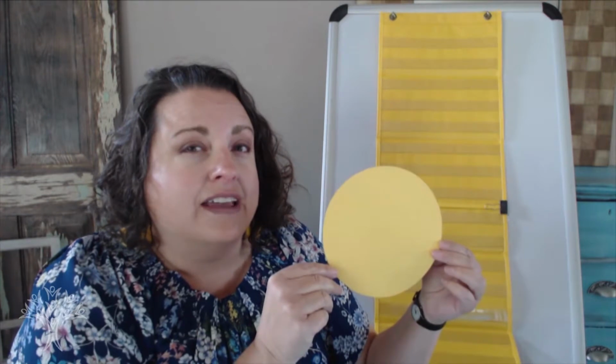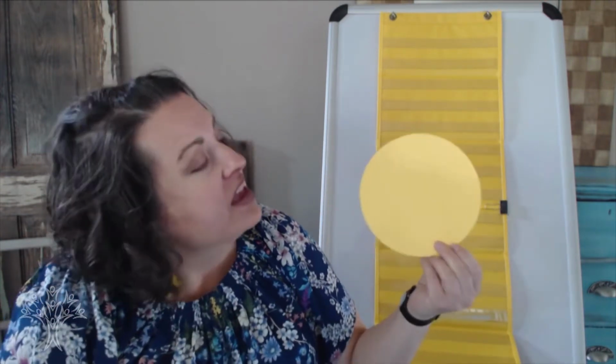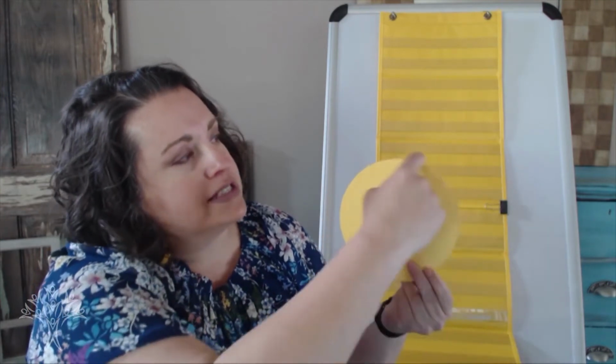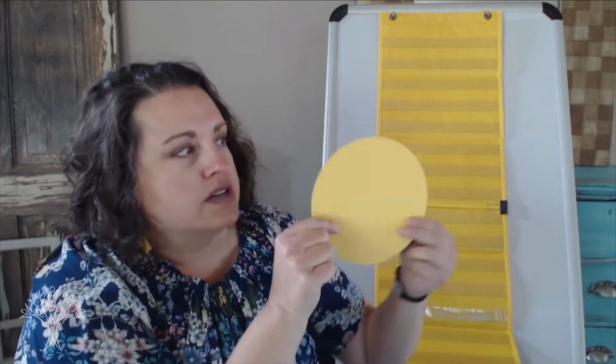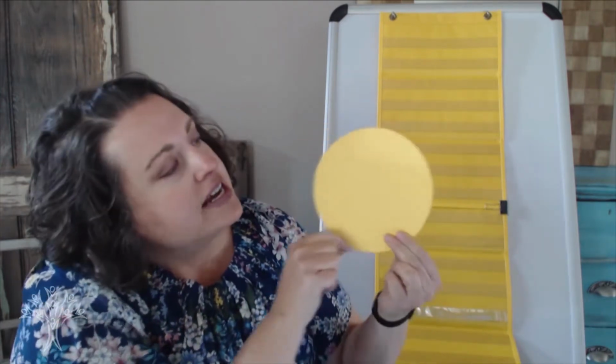This is a circle. You said circle, didn't you? This is a circle, but what makes this shape a circle? I heard some of you say that it's round, and a circle is round. What I mean by that is it has curved sides, round. When I spin it, it actually looks the same any way I turn it. It's round, and it has curved sides, and it has no corners.